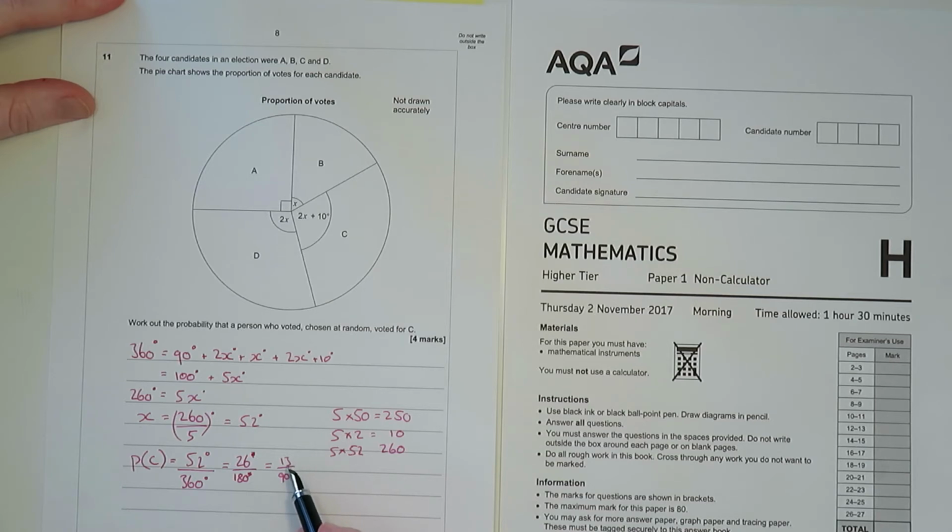Well, because 90 ends in a 0, you would need to multiply the 13 by 10 for this number at the top to end in 0 as well. 13 times 10 would be 130, which is too big. So this doesn't cancel down any further. So that there is the probability. The overall probability is 13 over 90. And that's question 11. So hopefully you found that helpful.